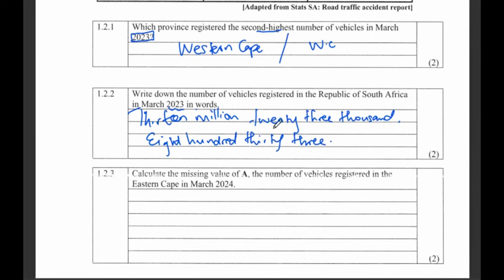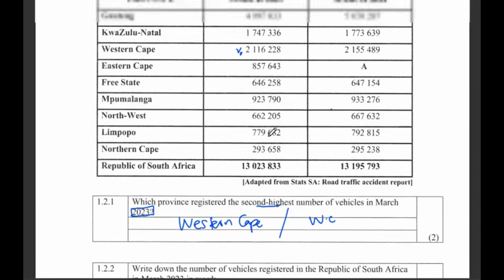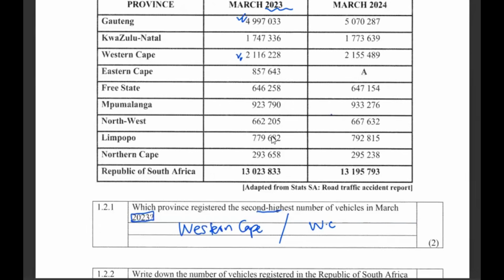13,023,833 vehicles. Then calculate the missing value of A, which is the number of vehicles registered in the Eastern Cape in March 2024. When you look at A, which is the Eastern Cape, we already have our total, which is 13,195,793.